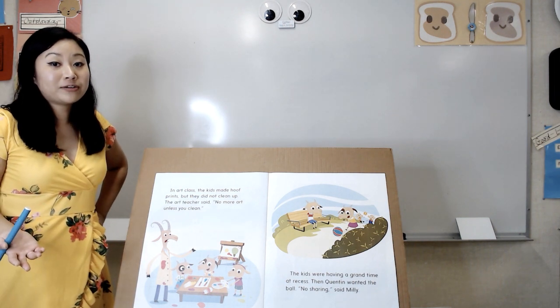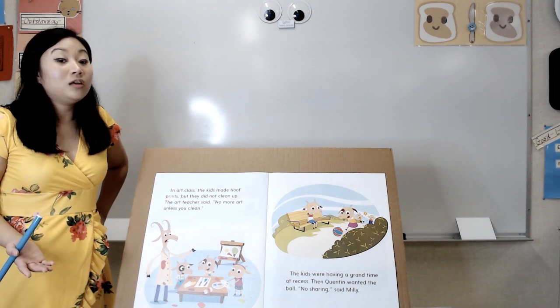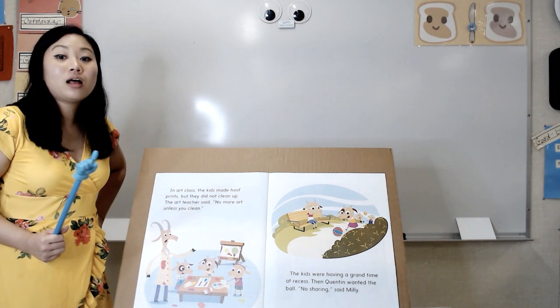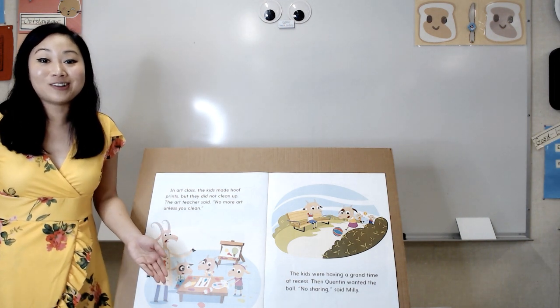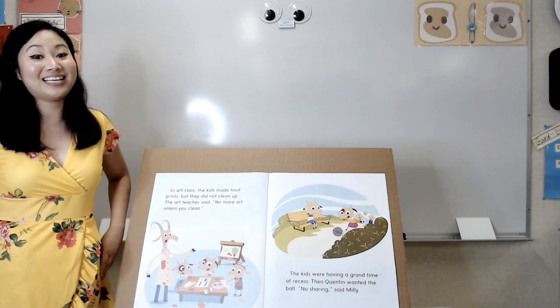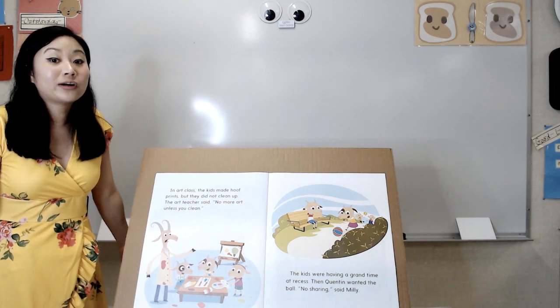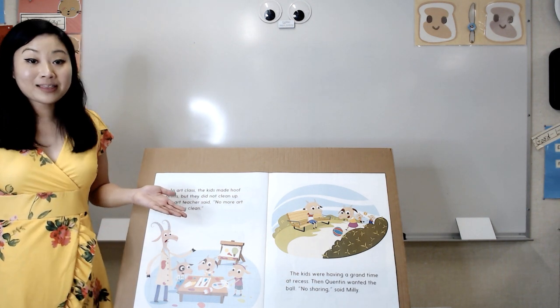What helps you understand that recess is a time for play during the day? You might say, "I can see the kids playing with balls." And that reminds me of recess that we have at school, because kids play with balls during recess too. The word sharing is a form of the word share, and that means to use with another or with others.